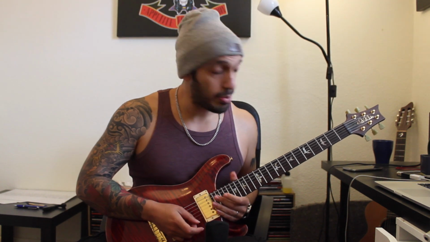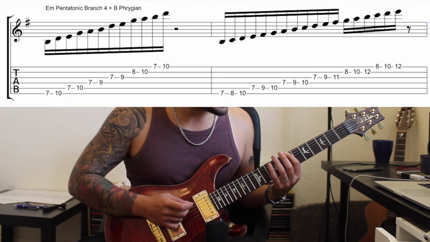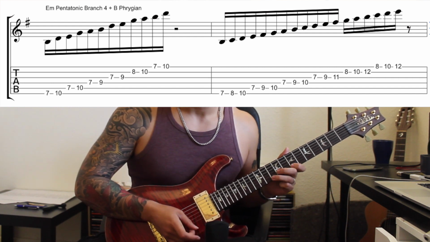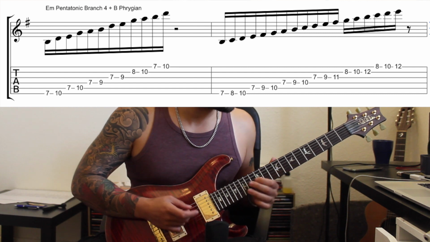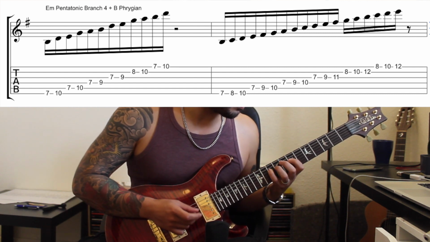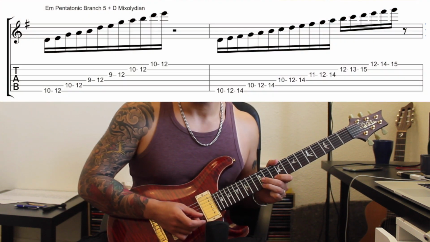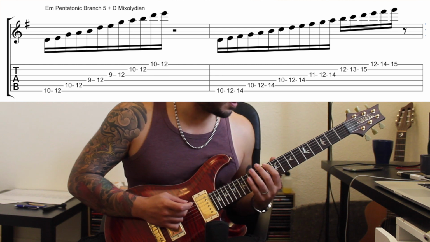Okay, let's have a look at the 4th branch of the pentatonic, which is leading from a B. Pair that with a B Phrygian mode. Fifth branch of the pentatonic, which is leading from a D note. And I'm going to pair that with a D Mixolydian scale.